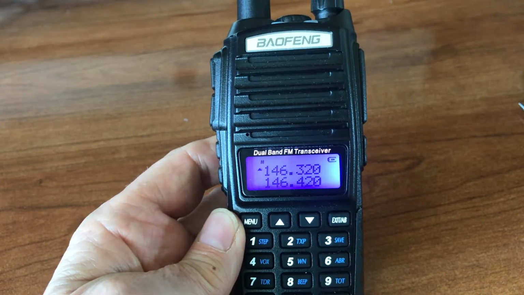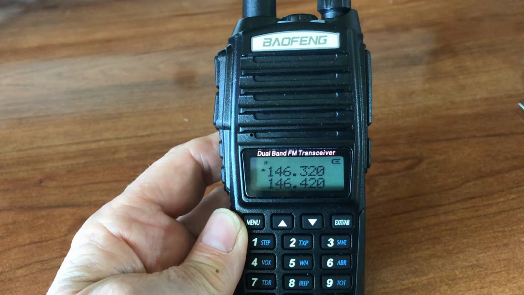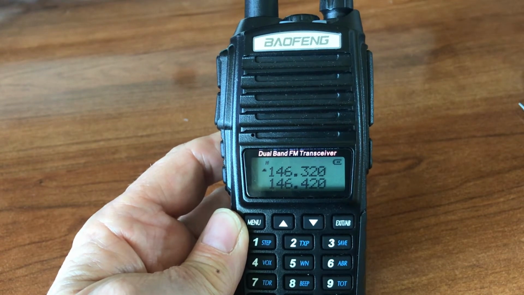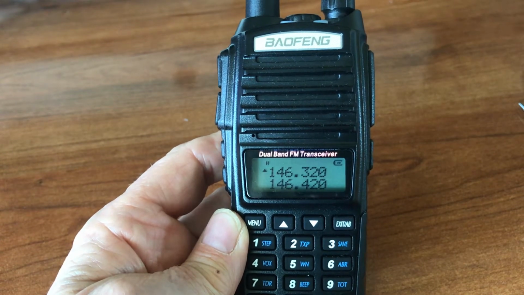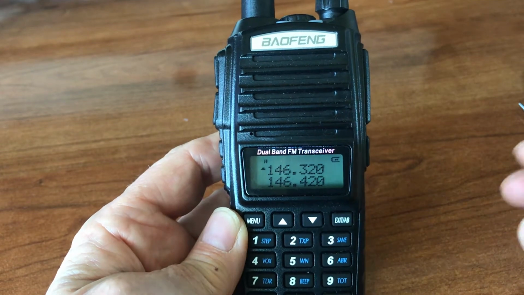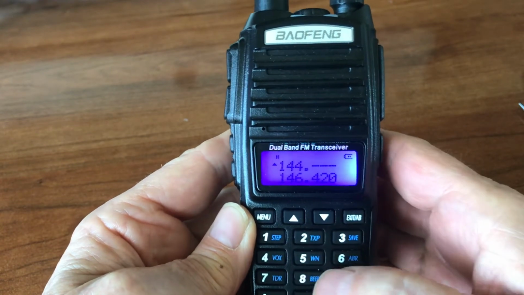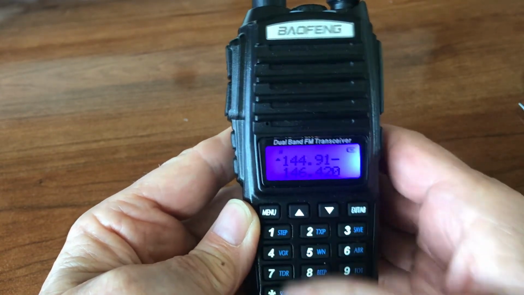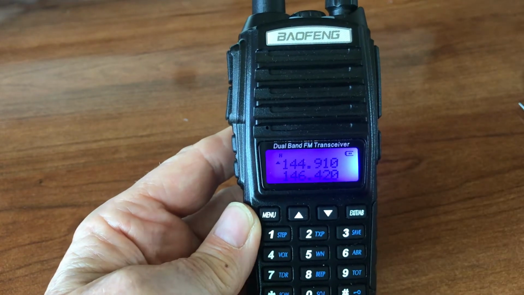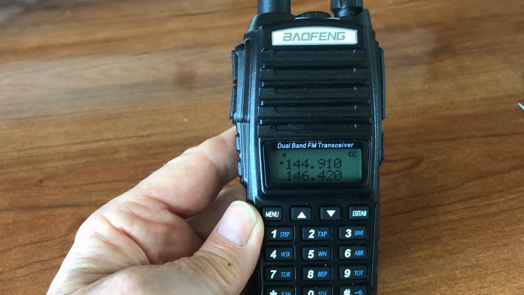And I'm going to type in a frequency as the first thing that we want to do. I think I'm just going to review for just a minute. I want to store in channel mode, memory number 2, the net frequency for our stake in Middleton East, Idaho. That's going to be 1 4 4 9 1 0. That's the frequency we use on Sunday evenings at 8:30 to do our nets in the stake.